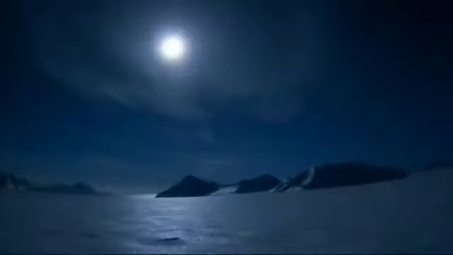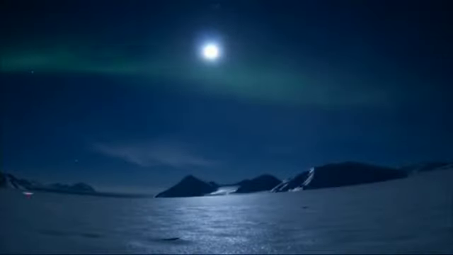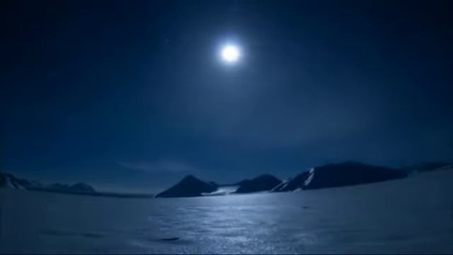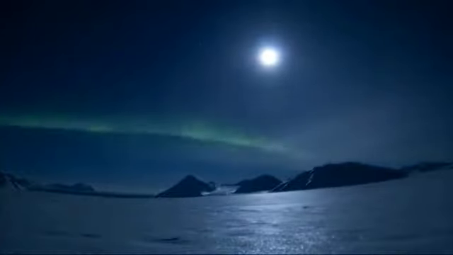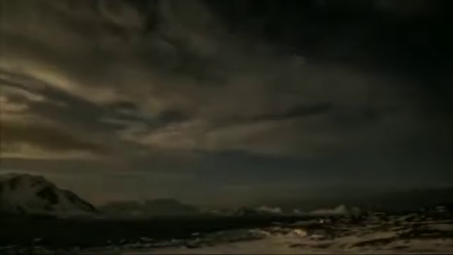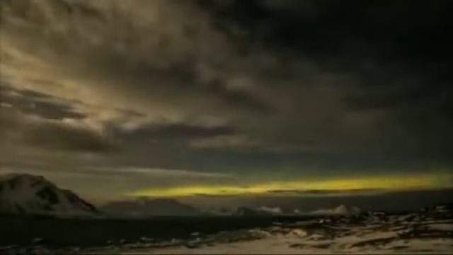As fall turns into winter, the days get shorter and shorter, until finally there comes a day when the sun does not rise, and darkness lasts a full 24 hours. This is called polar night. The polar night may be long, but there is a light in the darkness, and its name is aurora.